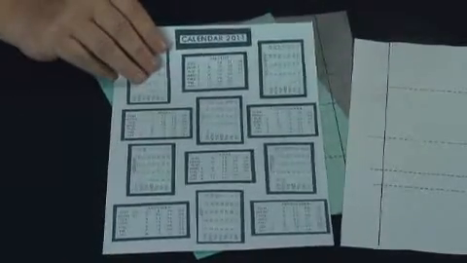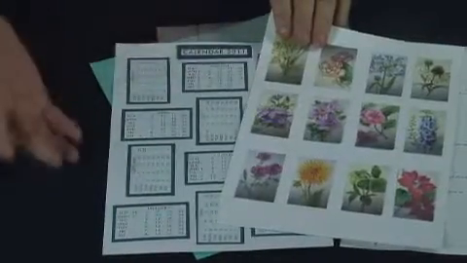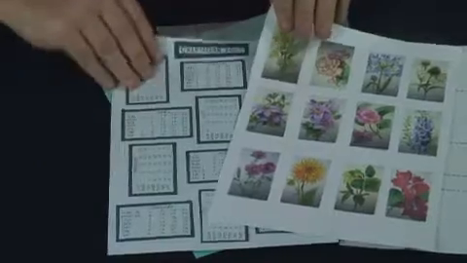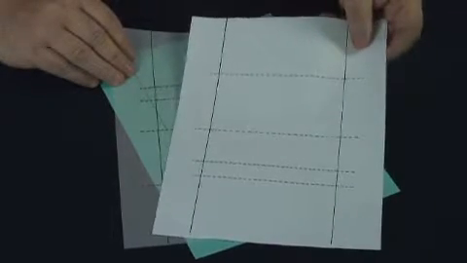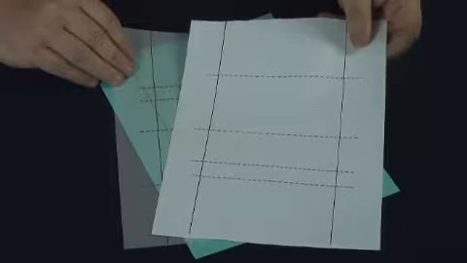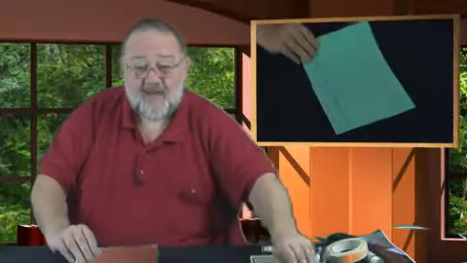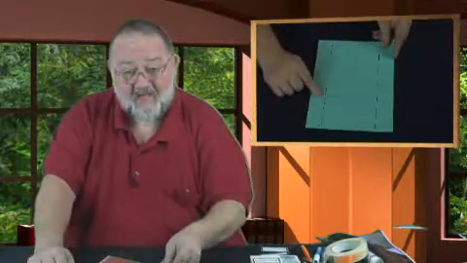So you need to print out the flowers. You can print that separately and use it on just cards on their own if you want. You can also print out the calendar as many times as you want. You also need to print out the template. Now there's the template for doing this easel card, and I'll show you what to do in a minute. You can print that onto whatever you want, or you can print it directly onto this card. I've got some nice green card here, and all I've done is put that through the printer and printed the design onto it.